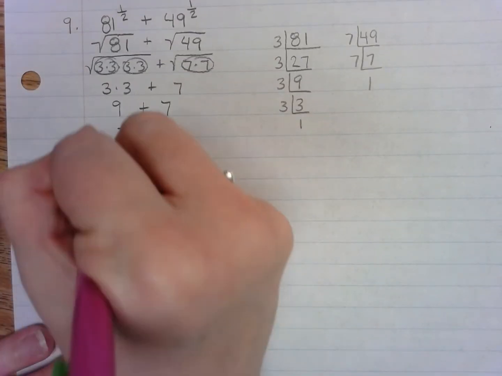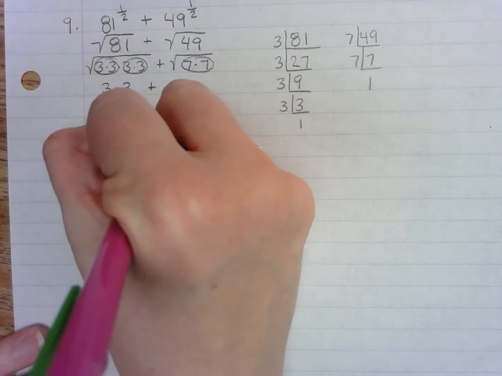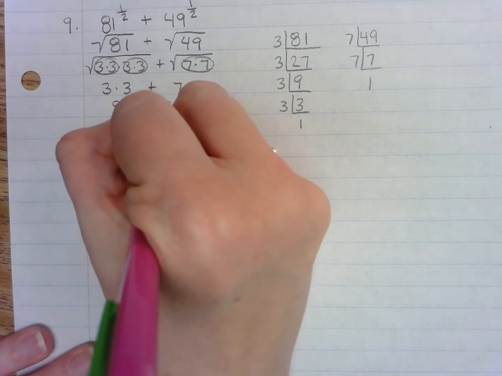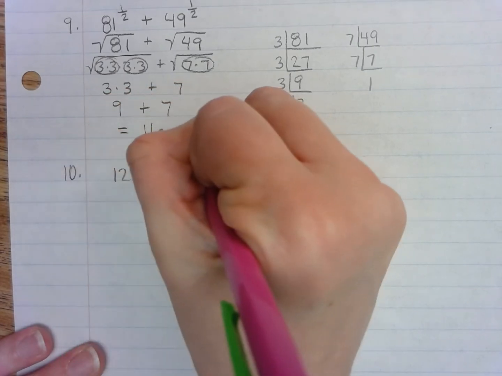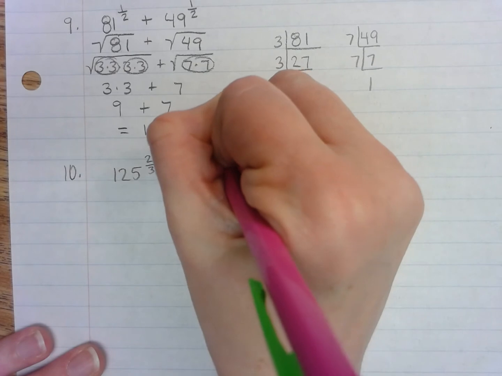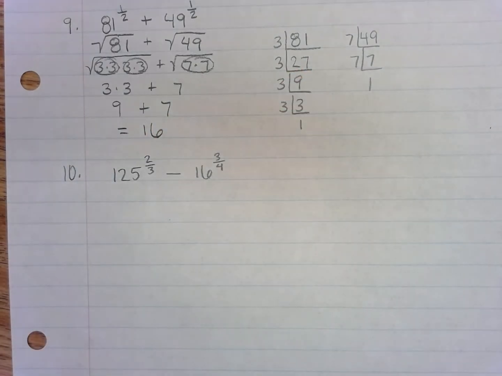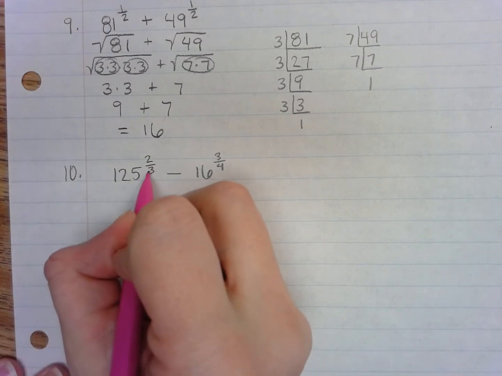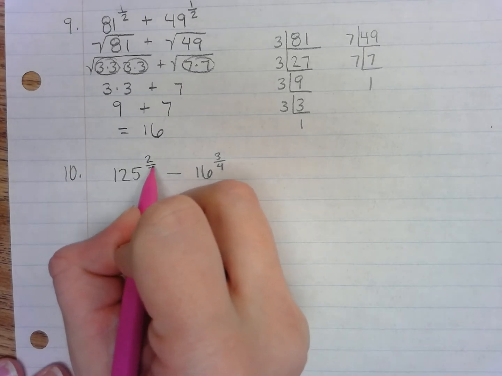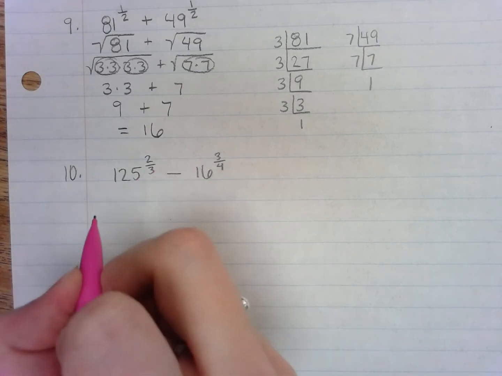Let's look at another example, number 10. Here we have 125 raised to the 2/3 power. We're going to subtract 16 raised to the 3/4 power. So again, let's rewrite these as radicals in order to simplify them before we can subtract their values. So our index number is going to be this 3 that's from the denominator.